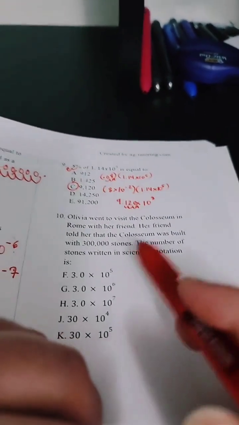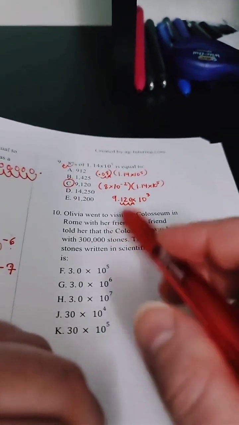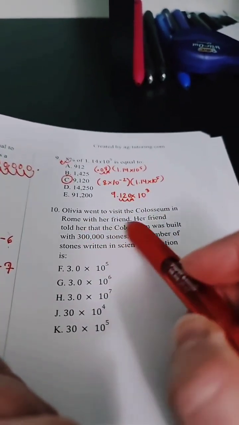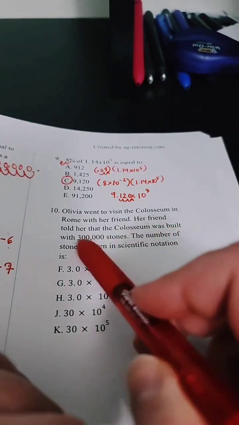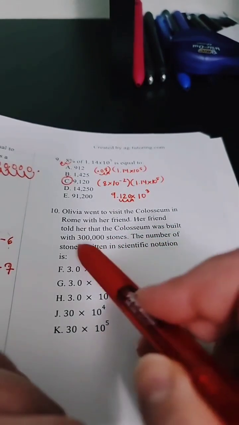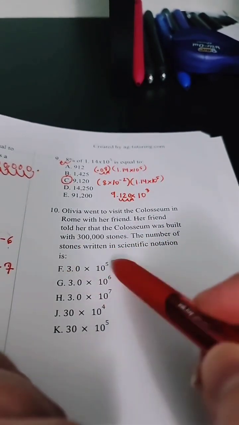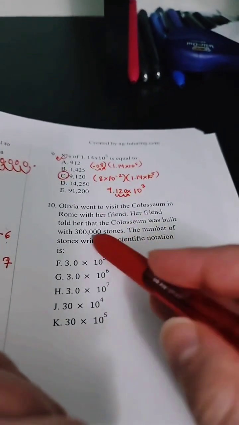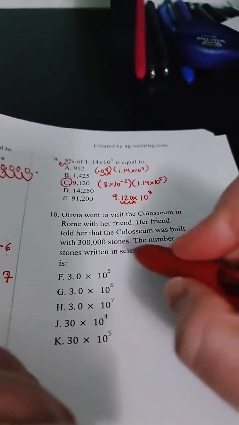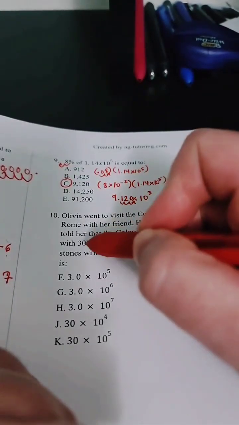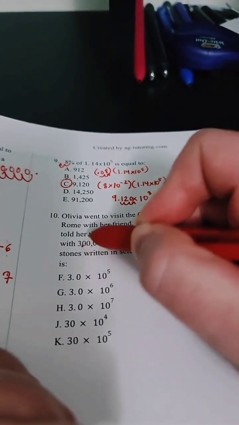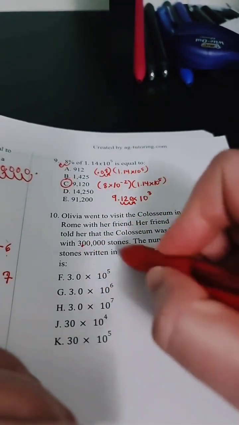So now let's go to number 10. It says, Olivia went to visit the Colosseum in Rome with her friend. Her friend told her that the Colosseum was built with 300,000 stones. The number of stones written in scientific notation is, and then we just basically have to write this number in scientific notation. So remember, for scientific notation, you have to have one digit to the left of the decimal between 1 and 9, so the decimal has to go there.